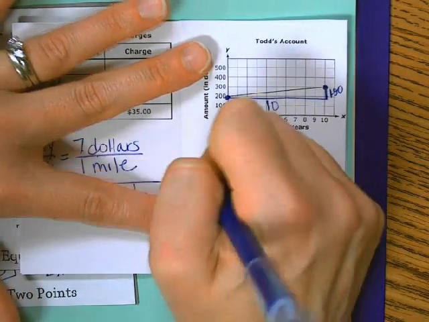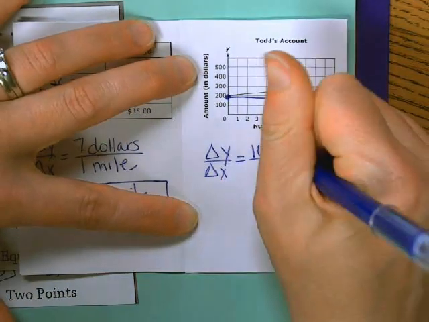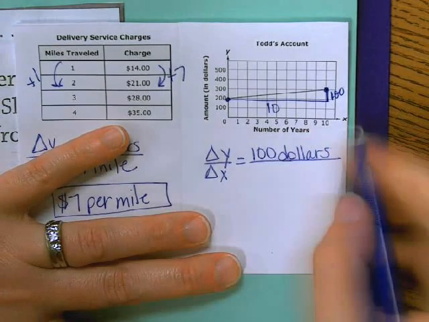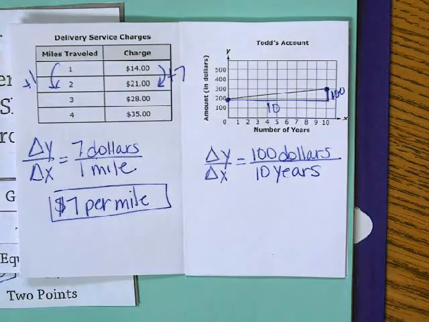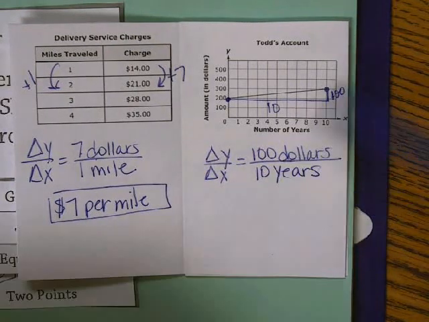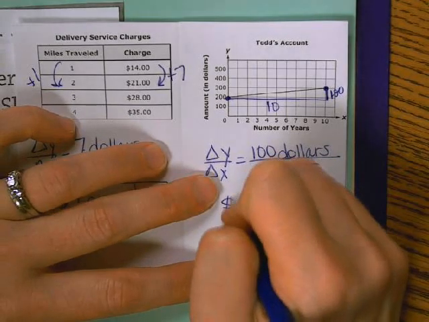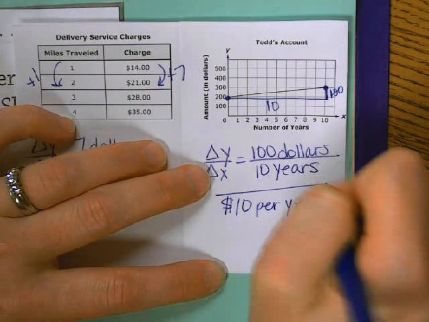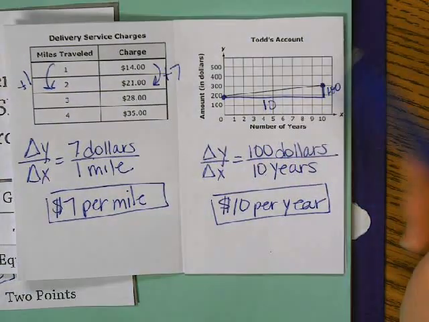So this is change in y over change in x. The y is $100. Seems like all of these were dollars. And then the x was years, so 10 years. Okay? We never write slope in form like this because it can still be simplified. So 100 divided by 10 is 10. So this ends up being $10 per year. Okay? I have to do that 100 divided by 10 thing.